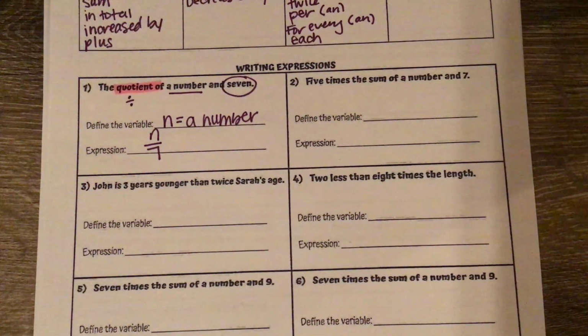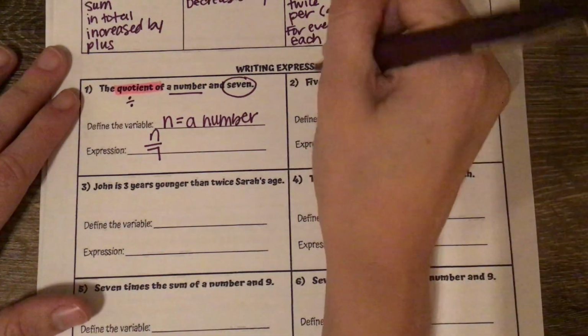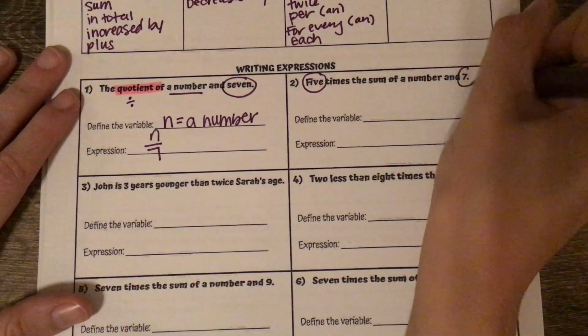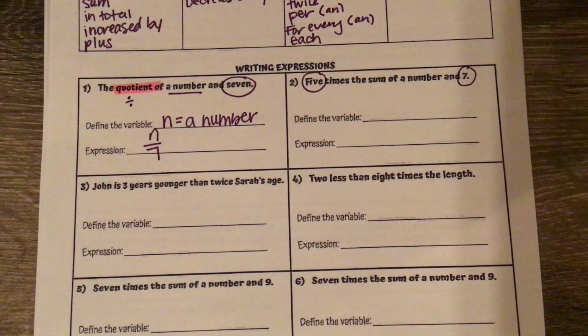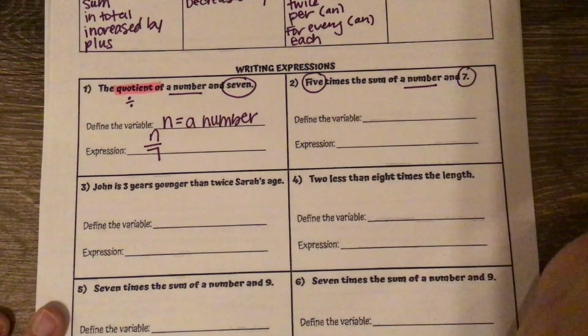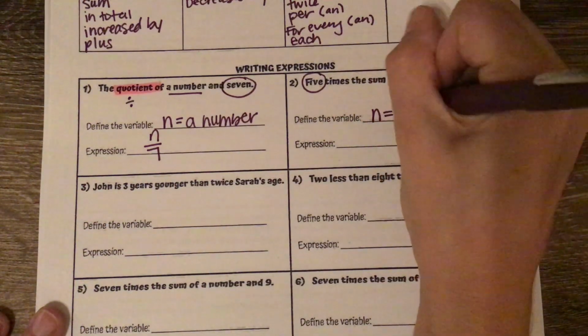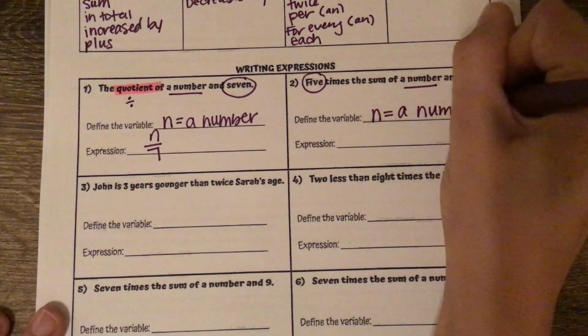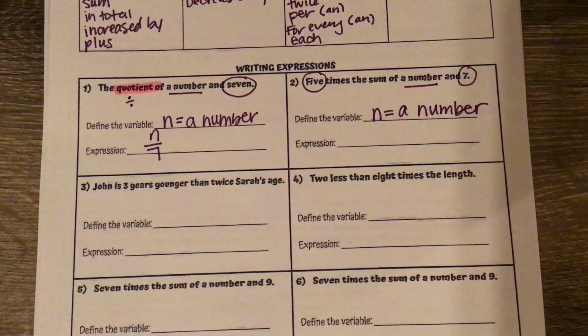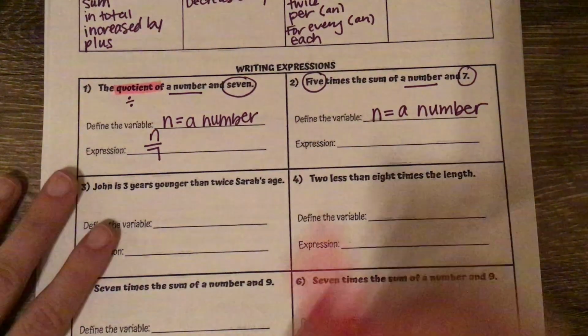Number 2, 5 times the sum of a number and 7. So the numbers I see are 5 and 7. I see a number, which is our unknown. So again, I'm going to say n equals a number. And since there are 2 numbers, there should be 2 operations.